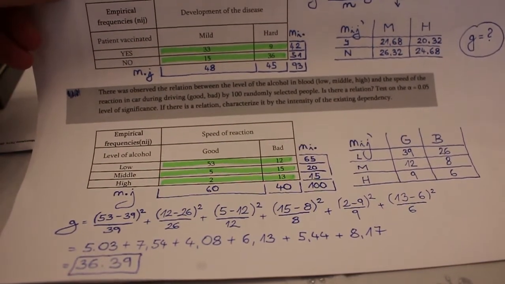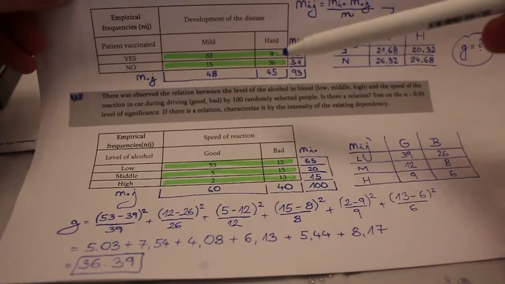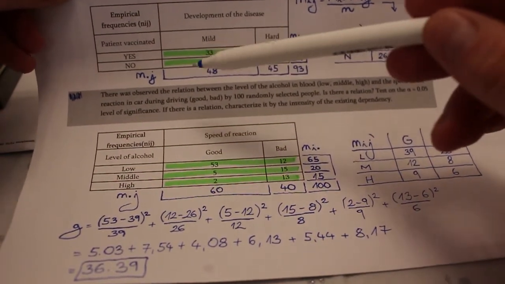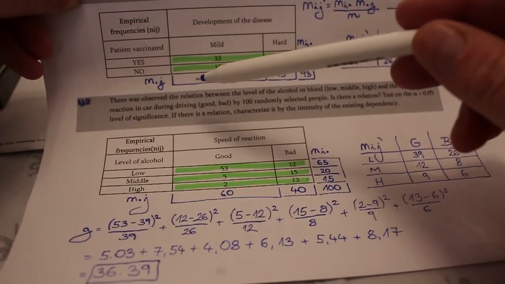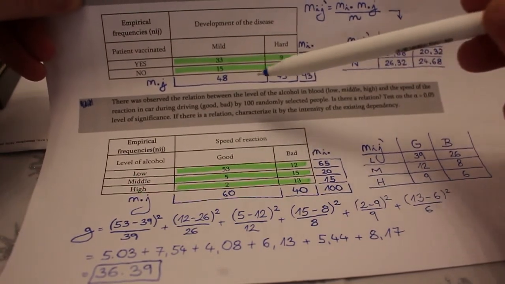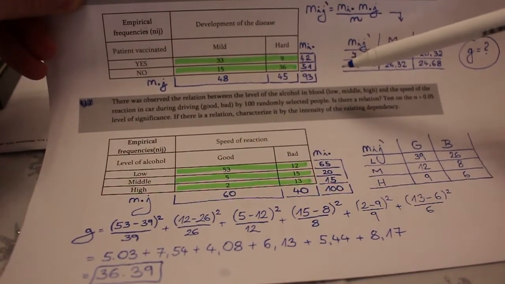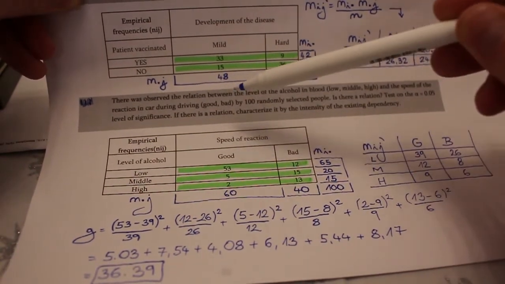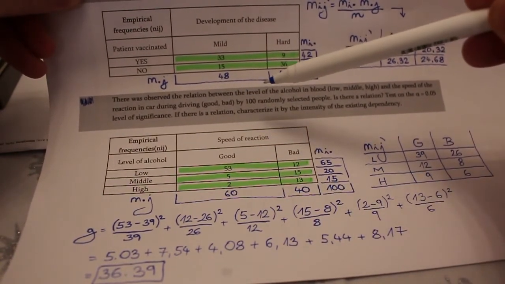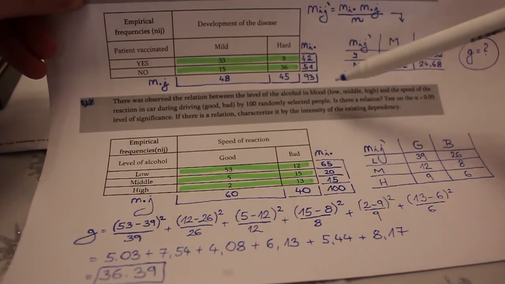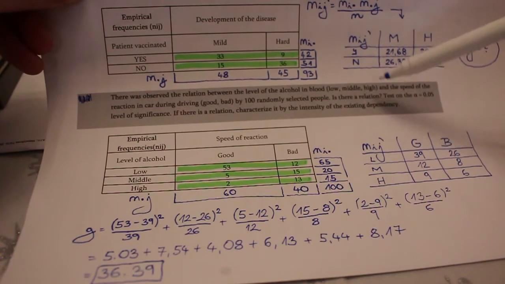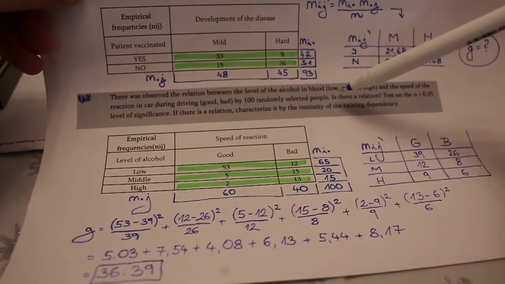We will continue the same example, the same type, but different size. You already remember this example, yes? There was observed the relation between the level of alcohol in blood, low, middle and high, and the speed of the reaction in a car during driving, good and bad, by 100 randomly selected people. And there is a question, is there a relation? Do you remember this question?